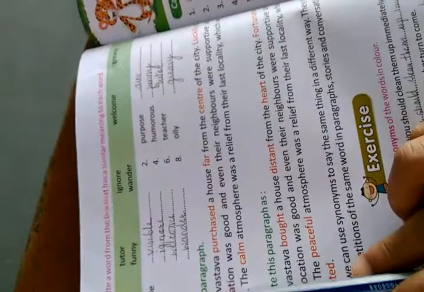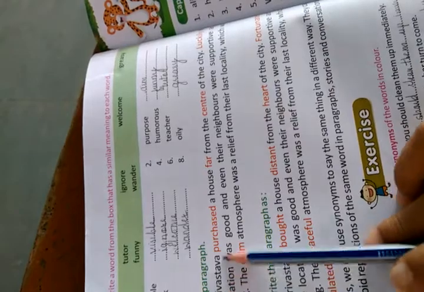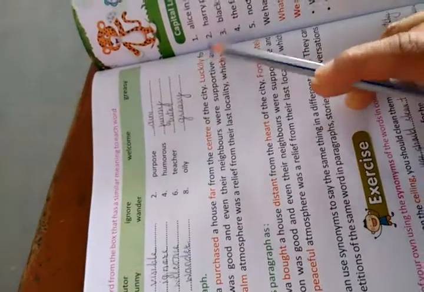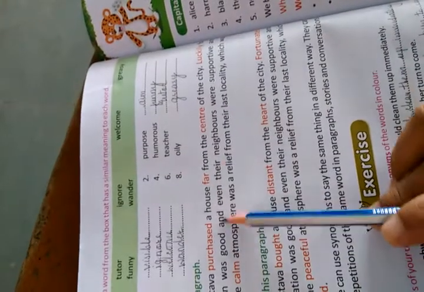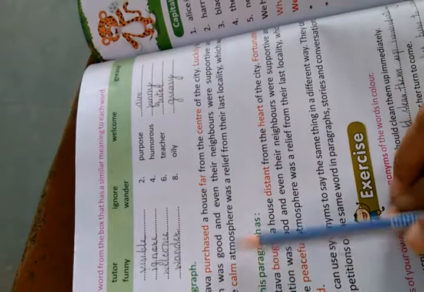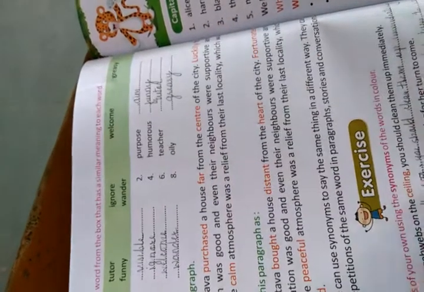Read the given paragraph. Mr. and Mrs. Srivastava purchased a house far from the center of the city. Luckily for them, the location was good and even their neighbors were supportive and understanding. The calm atmosphere was a relief from their last locality, which was very crowded.